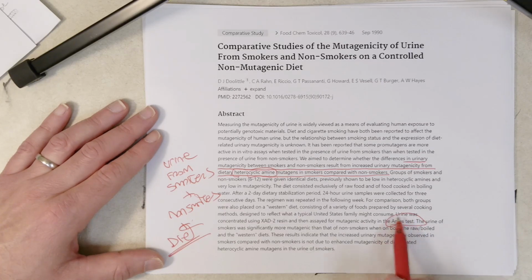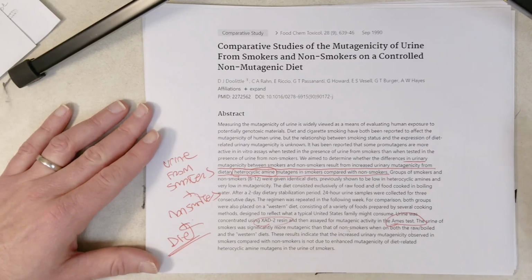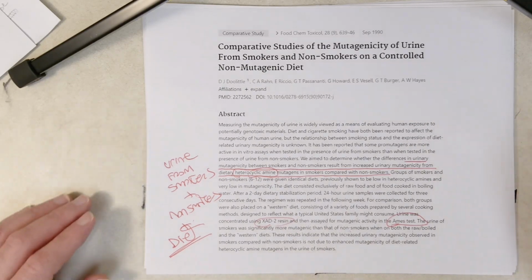So what they did was they concentrated the urine using some sort of resin, and they checked for mutagenic activity in the Ames test. So the urine of smokers was significantly more mutagenic than that of non-smokers on the raw, boiled, and the Western diets. You can pause it and take a look at the abstract to read more about what that means. But it's pretty interesting. I'd never really thought about that before. If you're a smoker, your urine contains higher levels of mutagens than the urine of non-smokers. Crazy. So there are a lot of useful things you can do with the Ames test.